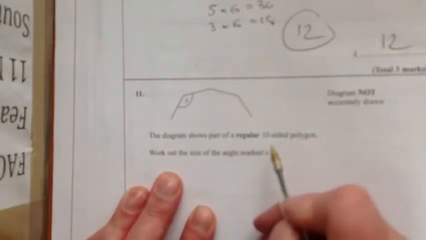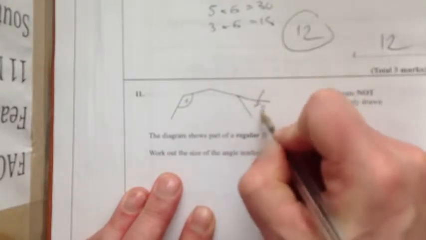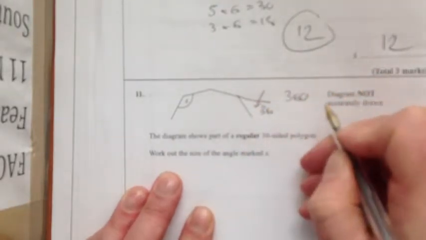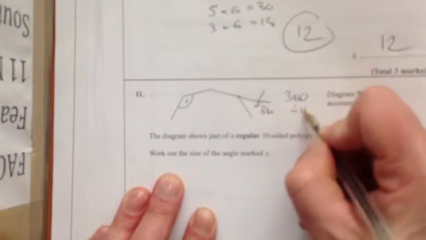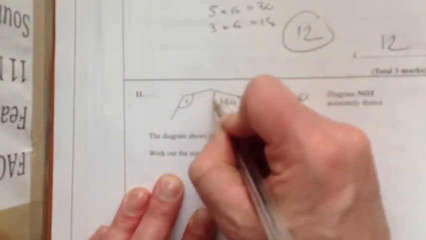Right, regular polygon. The diagram shows part of a regular 10-sided polygon. So if it's 10 sides, then the external angle is 36, 360 divided by 10. So the internal is 144. They make 180, so 144 is your answer.